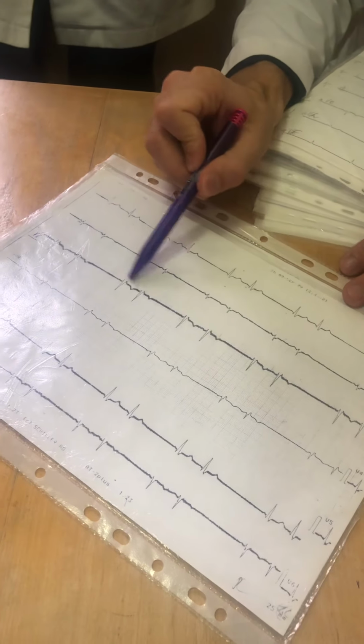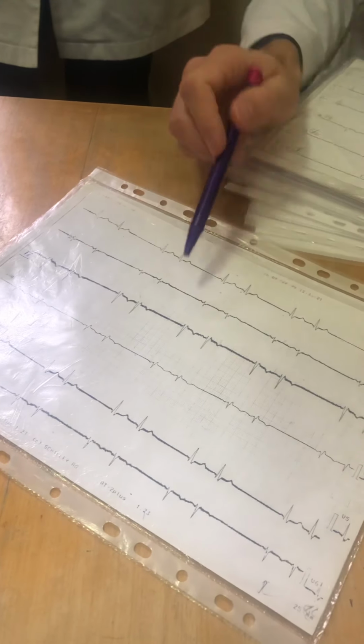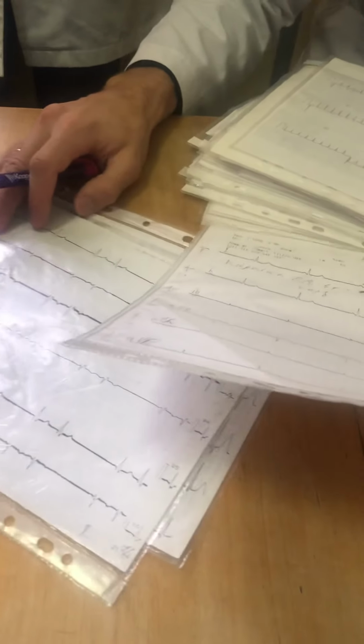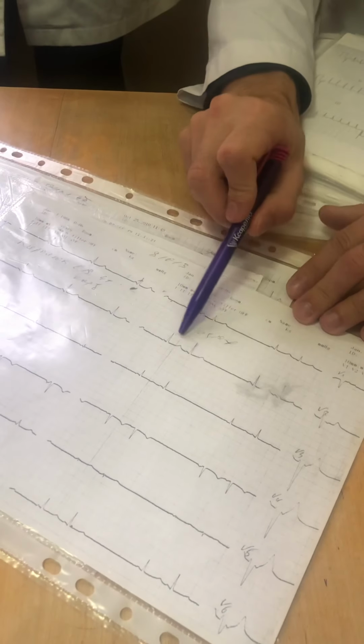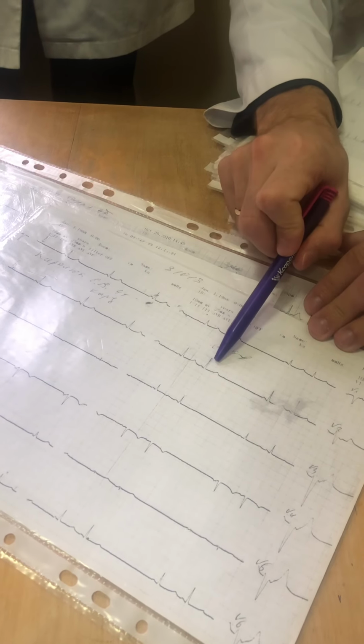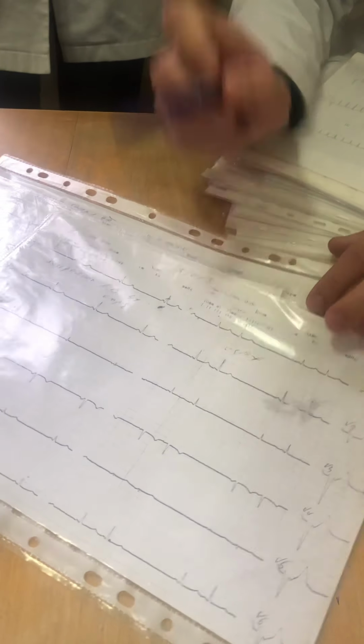Because this distance is very short, but it's close to a safe block. Same, very short distance, long pause. Supraventricular extrasystole complex, same as the previous.